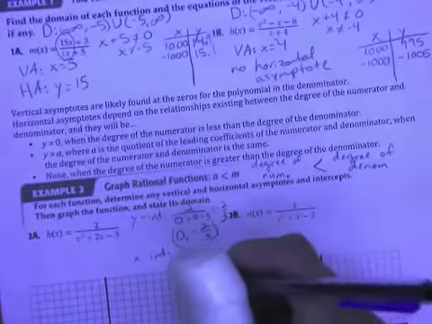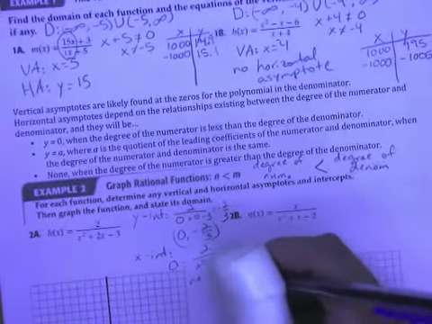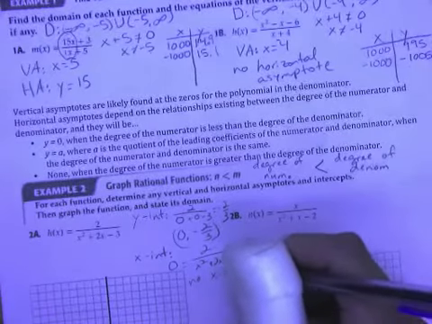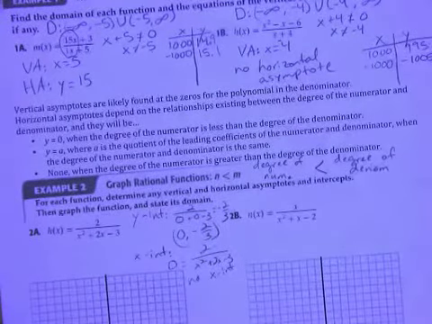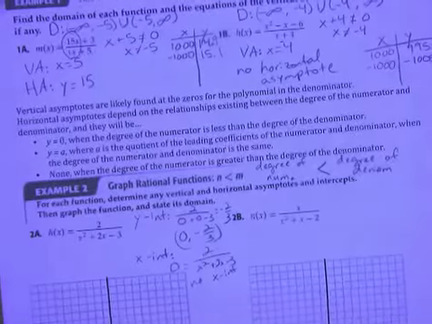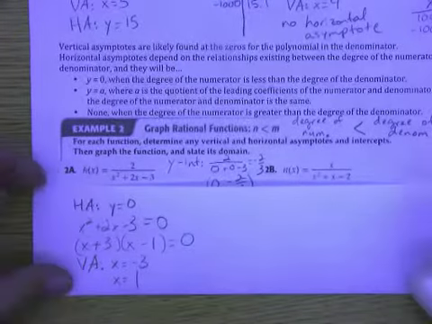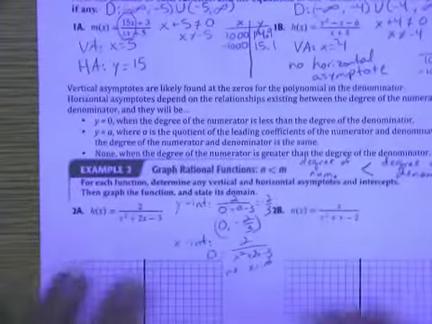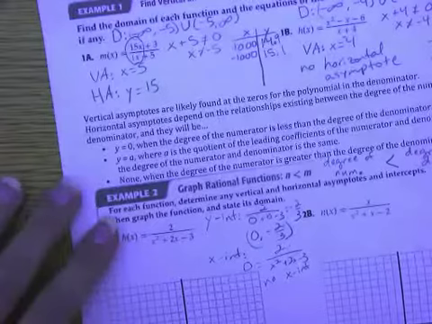Well, it's actually quite easy. What's in the denominator doesn't matter as much as what's in the numerator. What I'm aiming for is my numerator equaling 0. And as you can see, this numerator will never equal 0. So there are no x-intercepts.